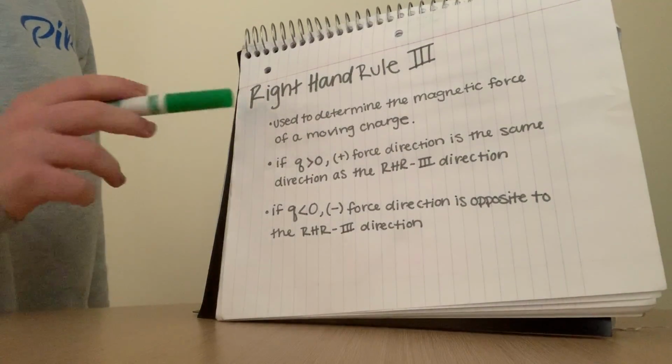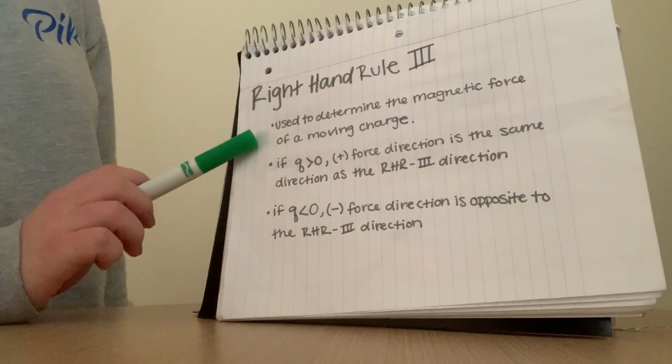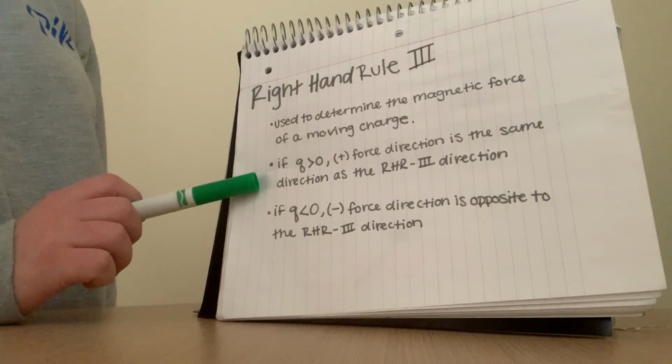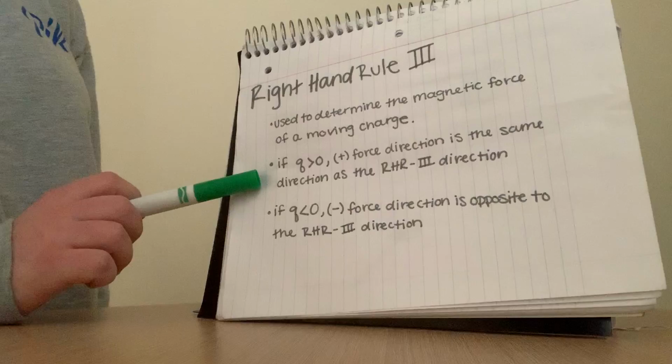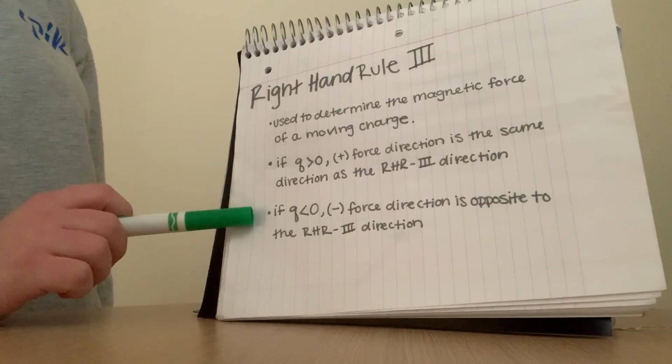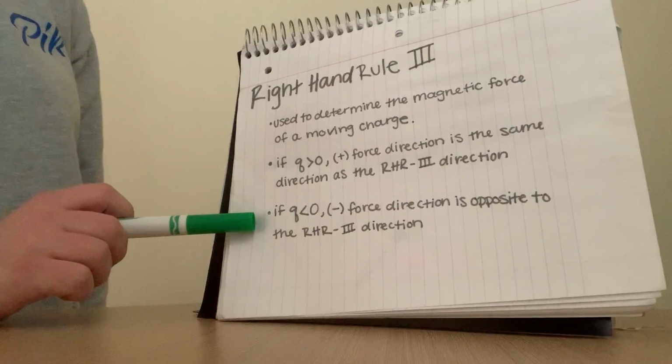Today we'll be discussing the right-hand rule number 3. This is used to determine the magnetic force of a moving charge. If the charge is positive, the direction is the same as the right-hand rule. If the charge is negative, the direction of the force will be opposite of the right-hand rule.